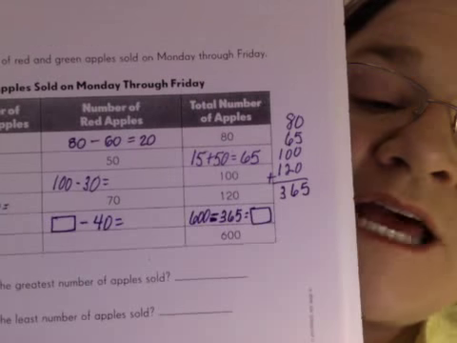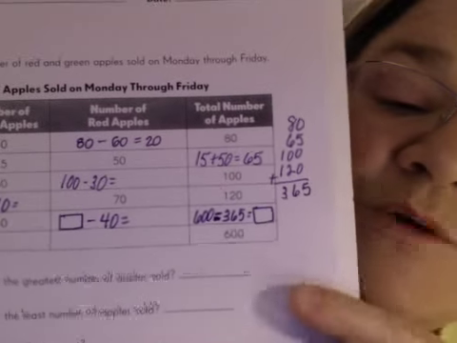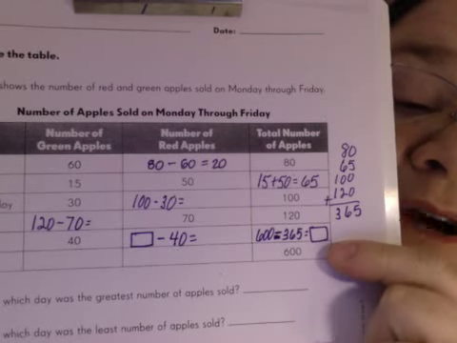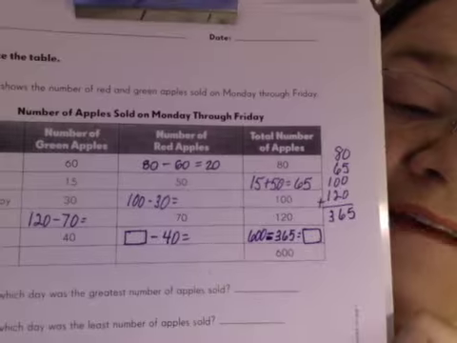From that, we will have the answer to be able to then figure out how many red apples. We're going to put a box here because I don't want you to worry so much about the answer as I want you to understand the process. So here you have 600 minus 365, and that equals the box. So to figure out how many red apples, we would have the box minus 40.